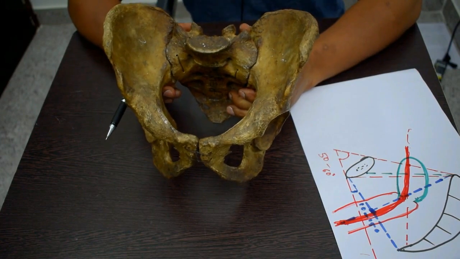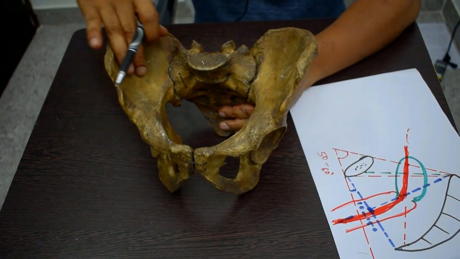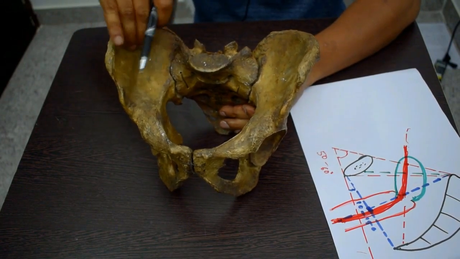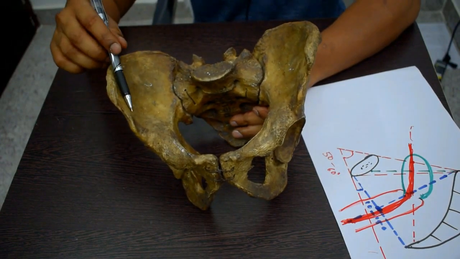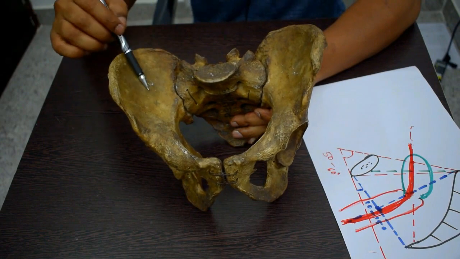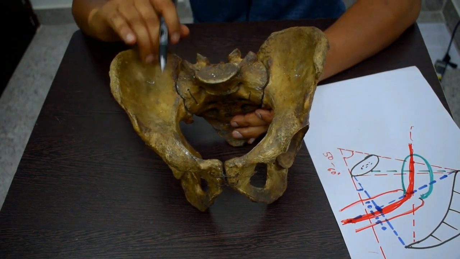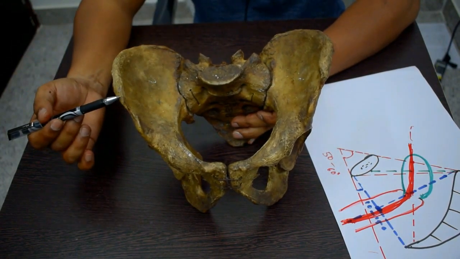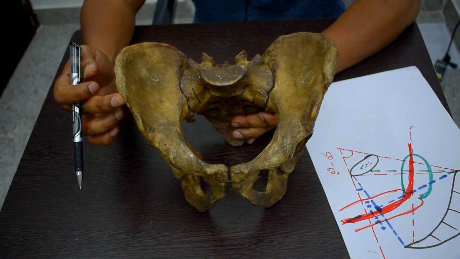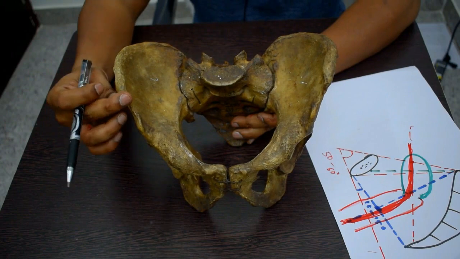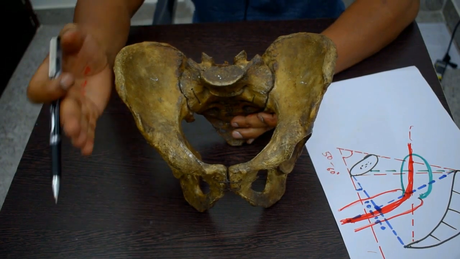Then the iliac fossa is more concave in the case of males. Actually, this is the iliac fossa. This iliac fossa is more concave in males than in females. So, in the case of females, this fossa is very shallow. Then, the anterior superior iliac spine is inverted in the case of males. But in the case of females, it may be everted or projecting anteriorly.